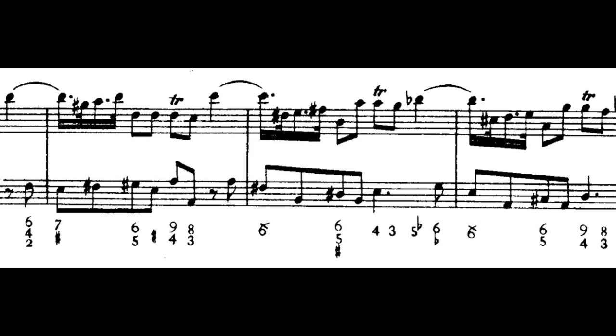So the first three Ds, the third D is instead of C because the music requires it. And instead of D, D, C, we have this, and this is an appoggiatura.